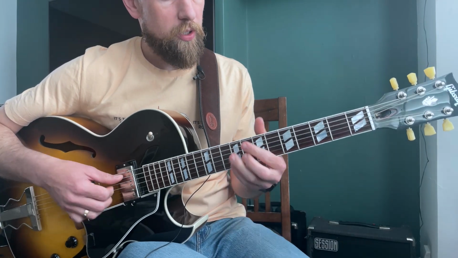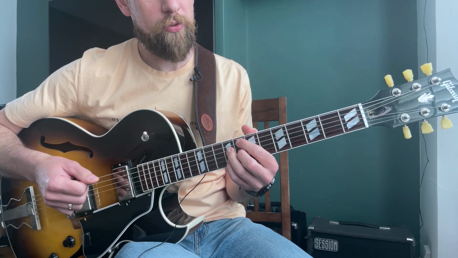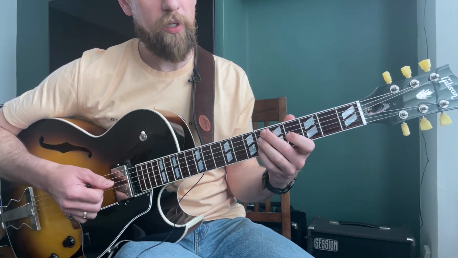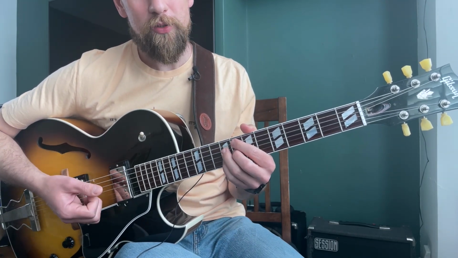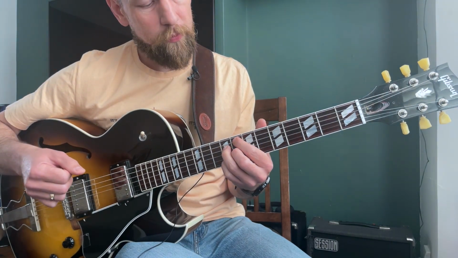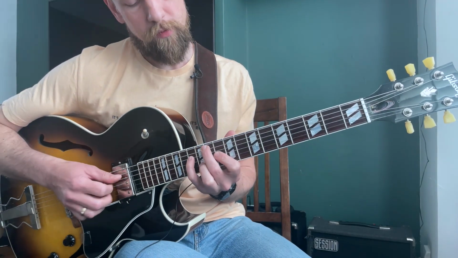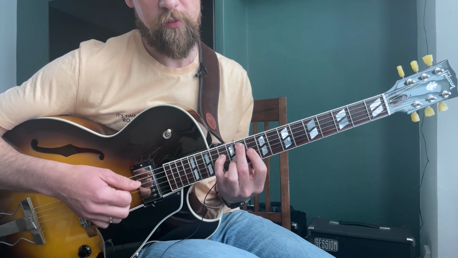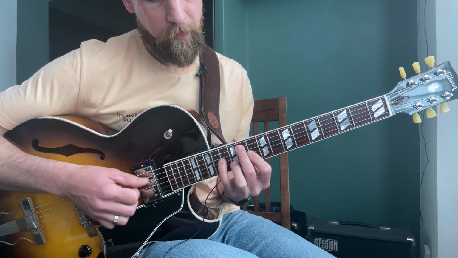Nice. So if the F half diminished shape works, then its inversions should also work. This is the root position. Then you have the first inversion. Don't know if you can see it properly, we're just going to adjust it. Yes, so that's the first inversion.